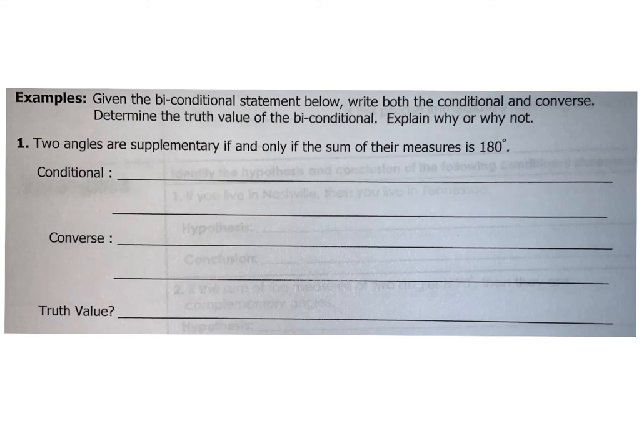The first one here, we'll do it together. Two angles are supplementary if and only if the sum of their measure is 180 degrees. All right, so we are going to break it up into two. So what's my first statement here? I would say this would be my hypothesis for that one. If two angles are supplementary, then what's my conclusion? Yeah, then the sum of their measures is 180.